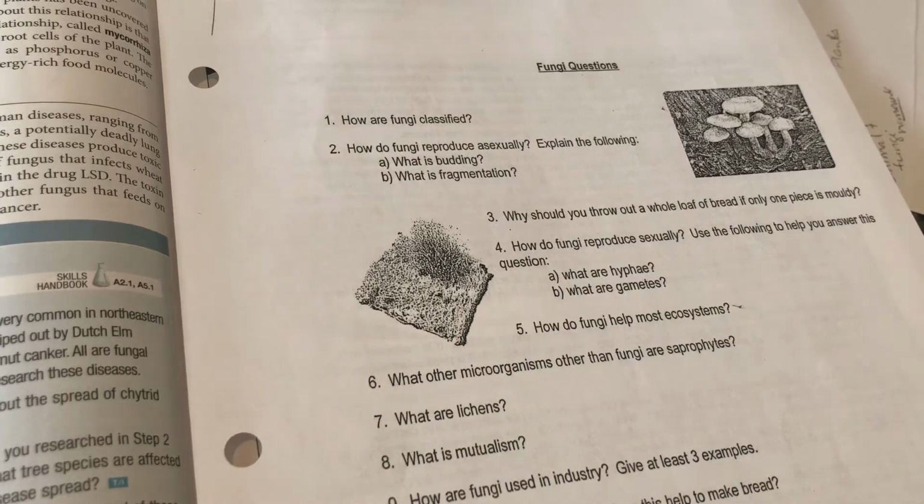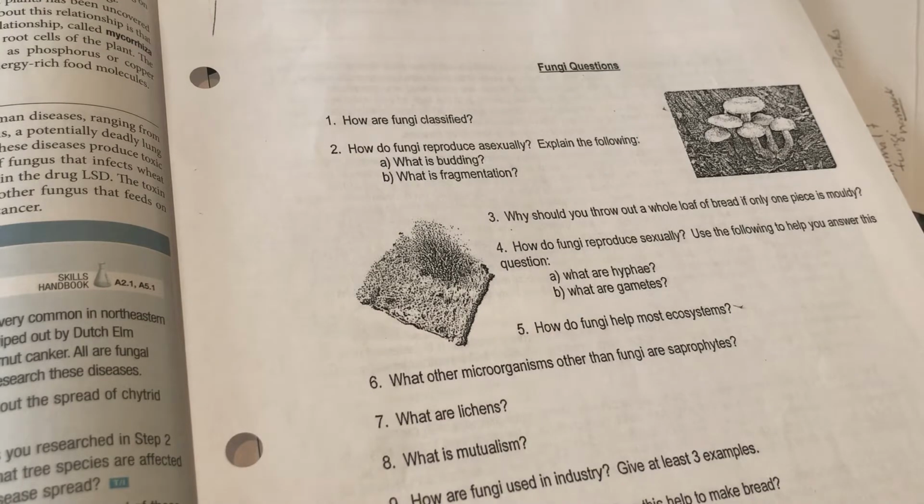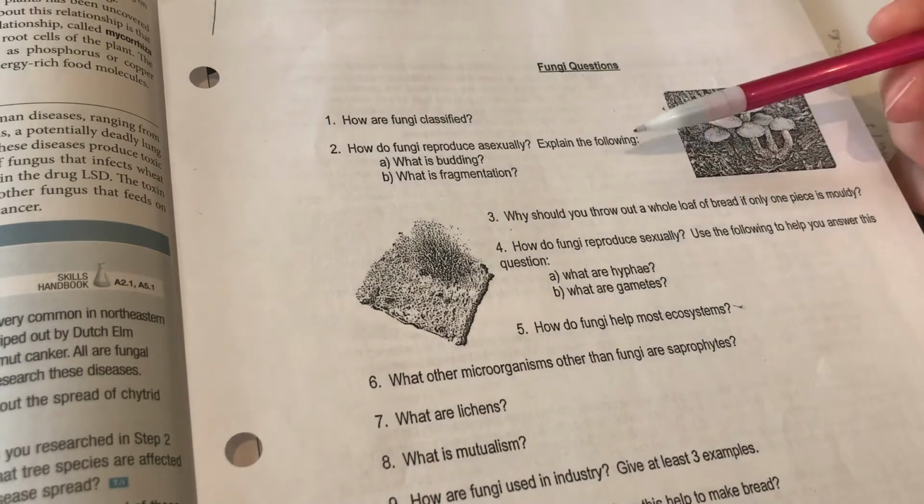Okay, guys, I'm going to take up your fungus questions. So, how are fungi classified? Overall, they're classified according to morphology. In other words, their shape. So, we would look at things like thread-like fungi, sac-like fungi, etc.